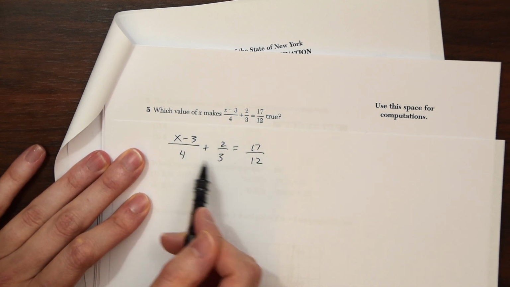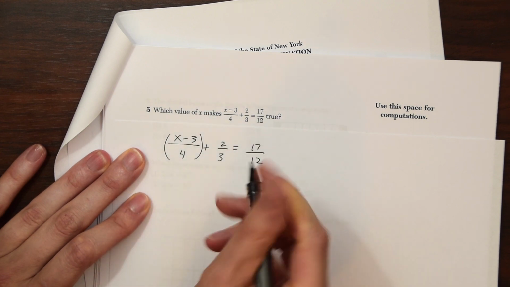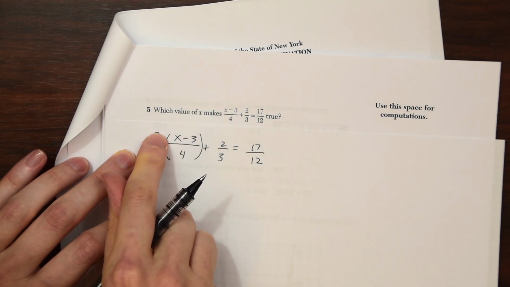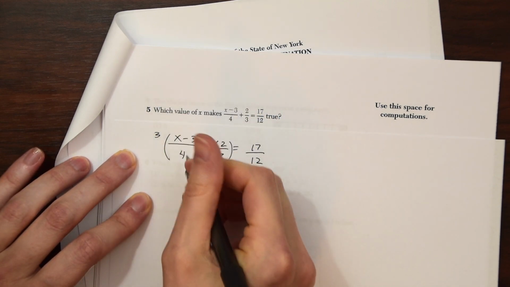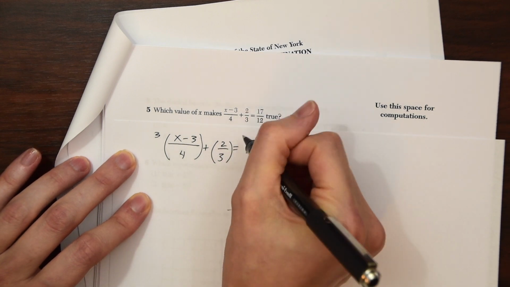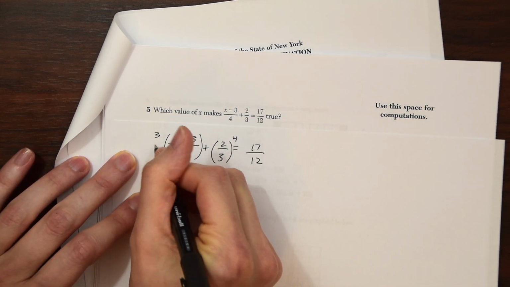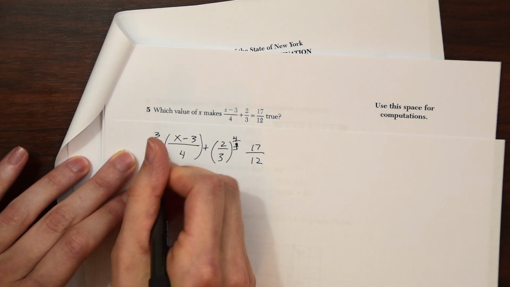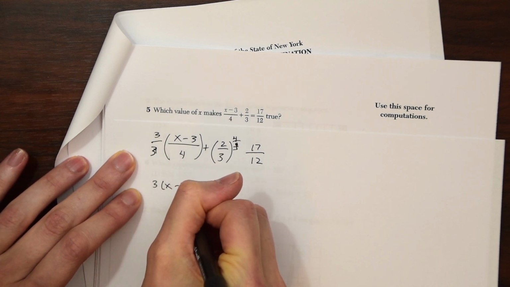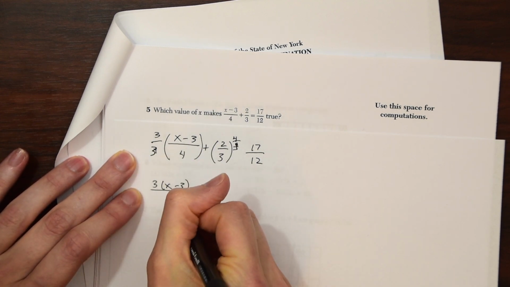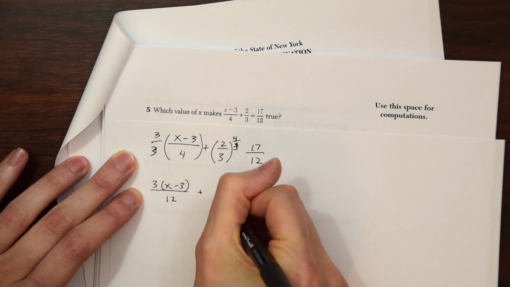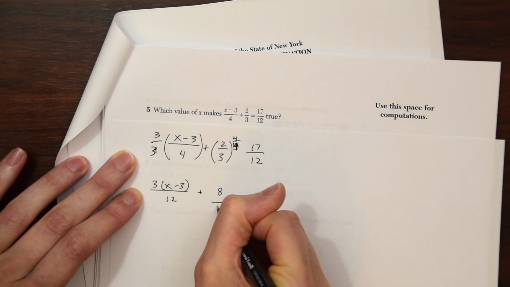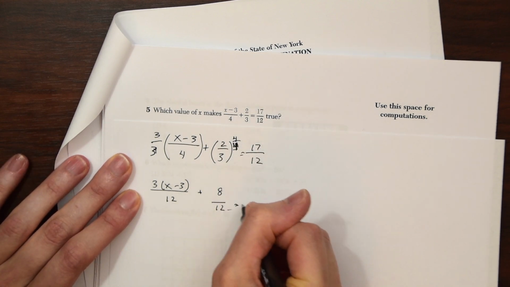To get the denominators to 12 on each term, we want to multiply the numerator and denominator of this term by 3, and for 2/3 we're going to multiply the numerator and denominator by 4. So this will be 3 over 3, this will be 4 over 4. Distributing 3 to x minus 3, and then 2 times 4 is 8, over 3 times 4, that's 12. And this is equal to 17/12.